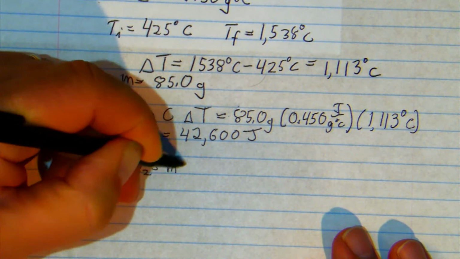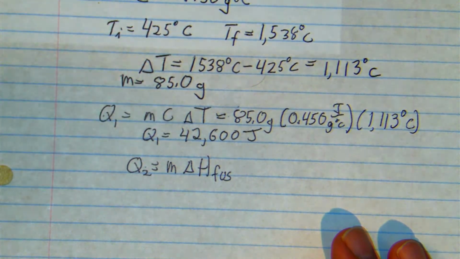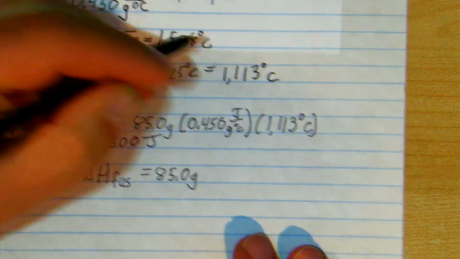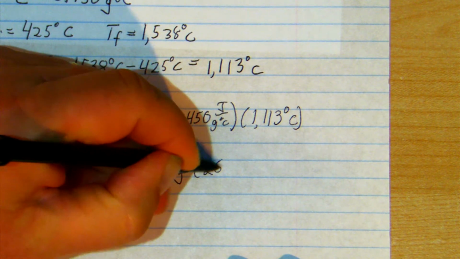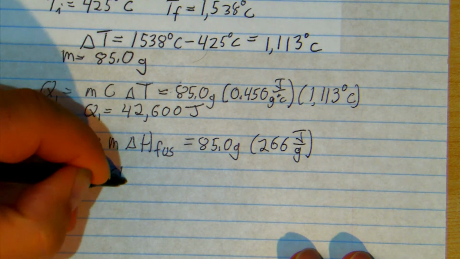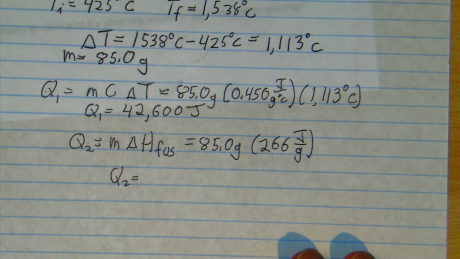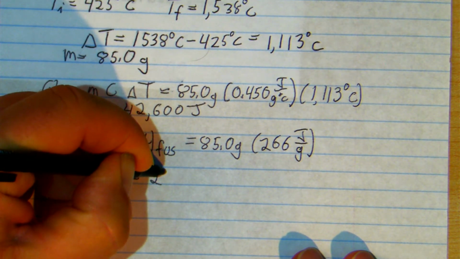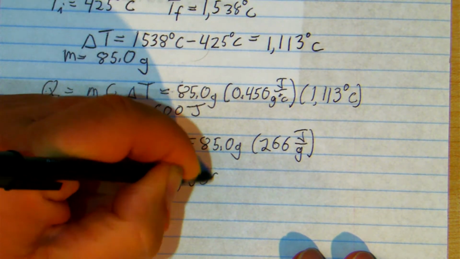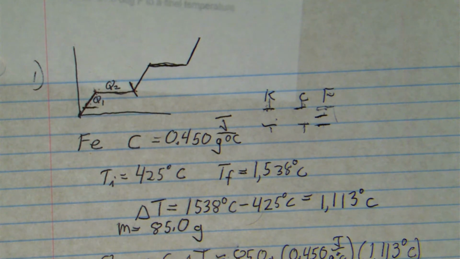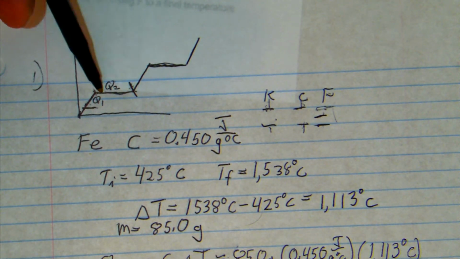So Q2 equals m times delta H fusion is the equation to use. The mass is 85 grams, and the heat of fusion is 266 joules per gram. When I multiply that out, my calculator says 22,610. I'm going to round that to 3 sig figs and call it 22,600 joules. That is the amount of heat energy it takes to melt 85 grams of iron.